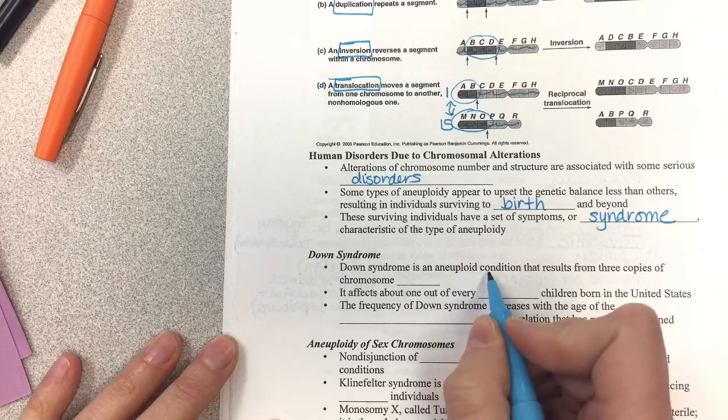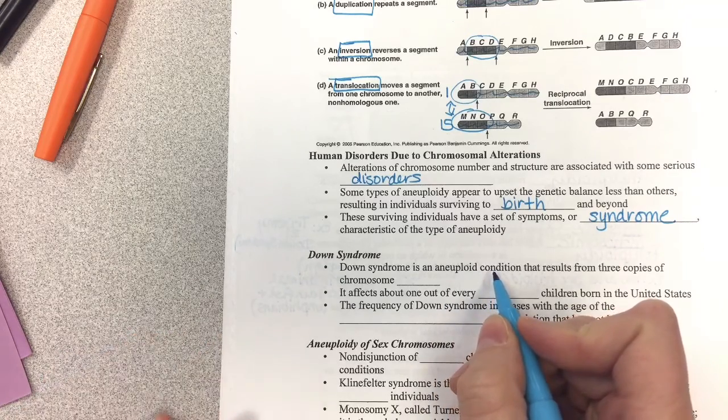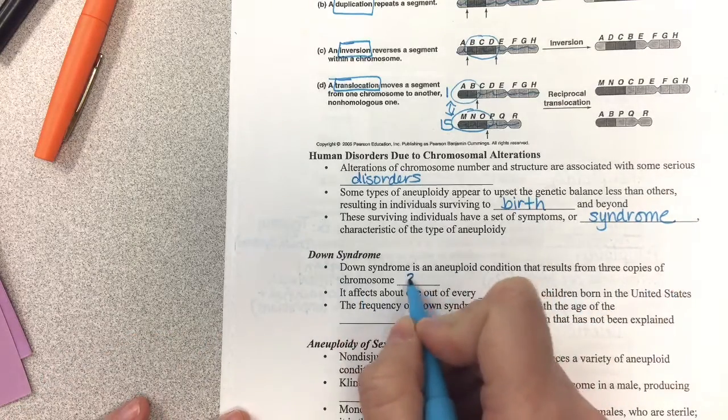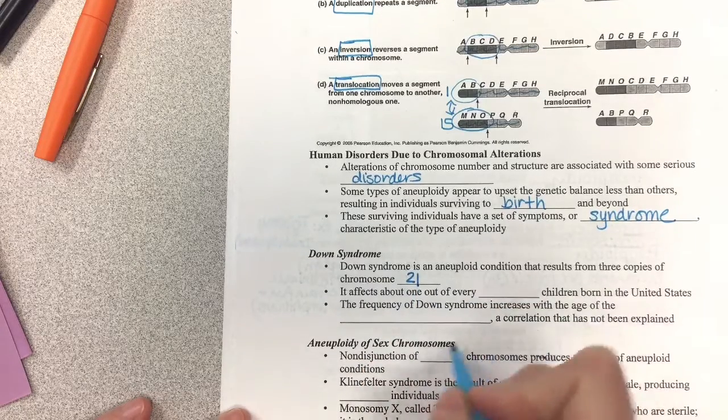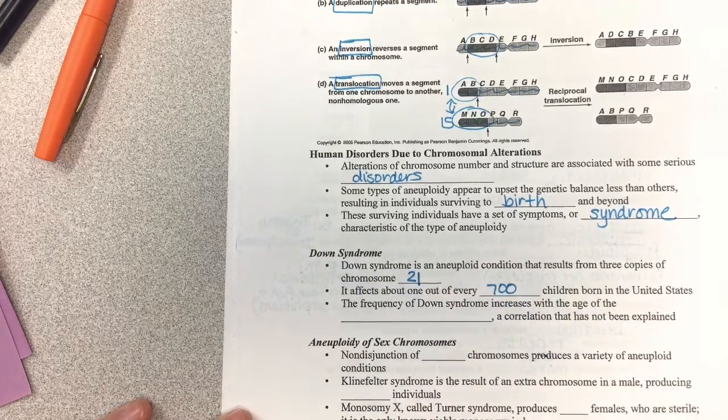So a mistake occurred in meiosis where one parent gave an extra number 21, which results in 3 copies of chromosome 21. It affects 1 out of every 700 children in the United States.